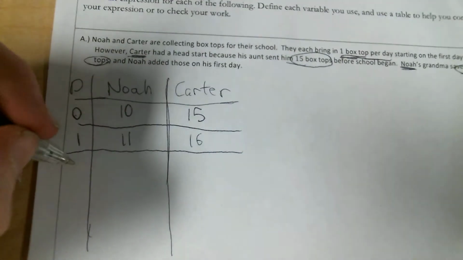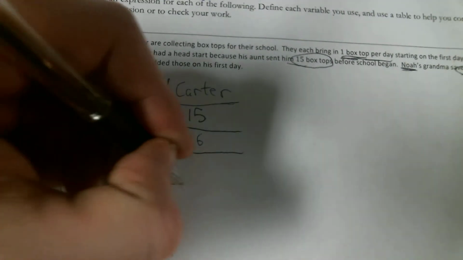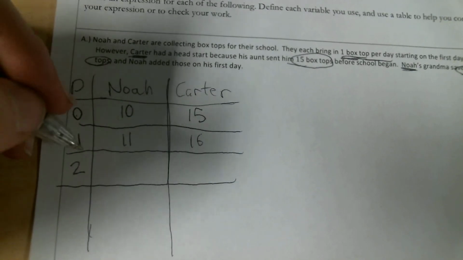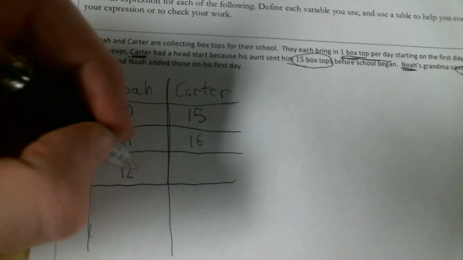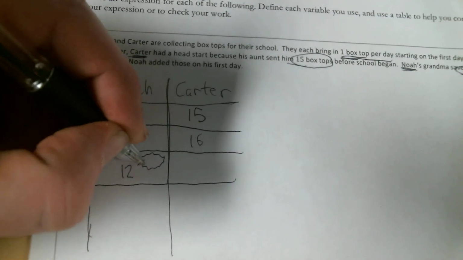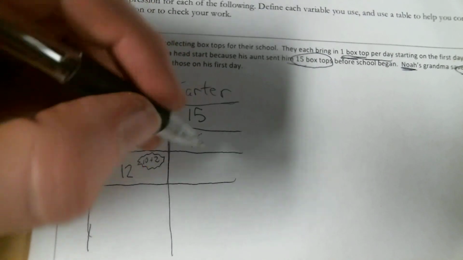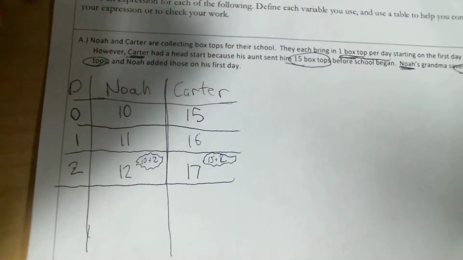Let's keep going. What about day 2? What would we do? Well, now we would take 10 and we would add 2 because they're bringing in 1 per day. And 10 plus 2 is 12. So I want to think, how did I get that? I took 10 plus 2. So that means over here, I must have 15 plus 2. So you'd have 17. So how would I have that? 15 plus 2.